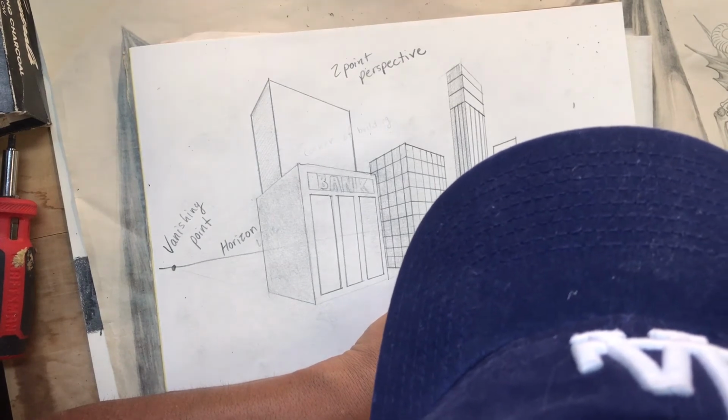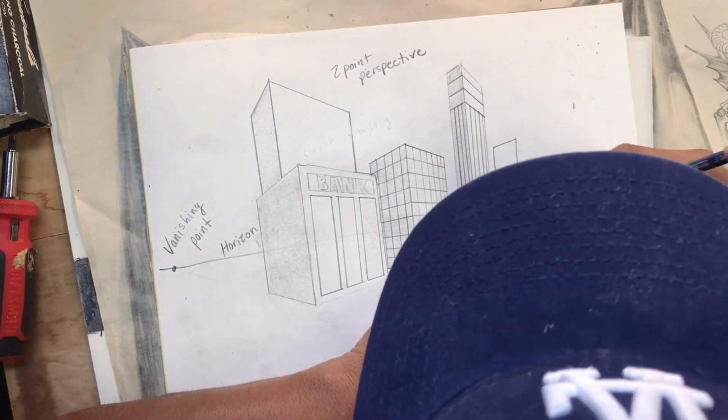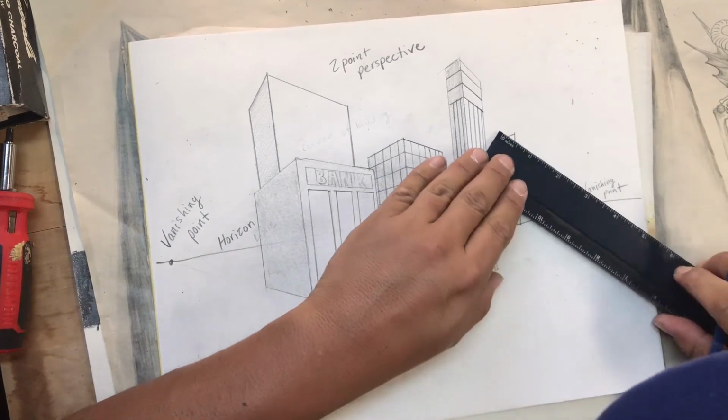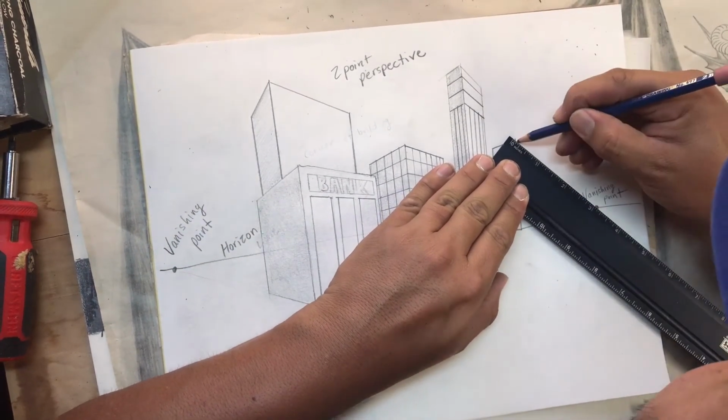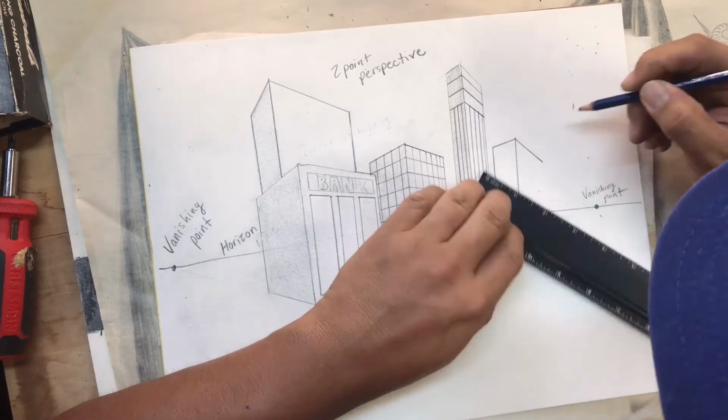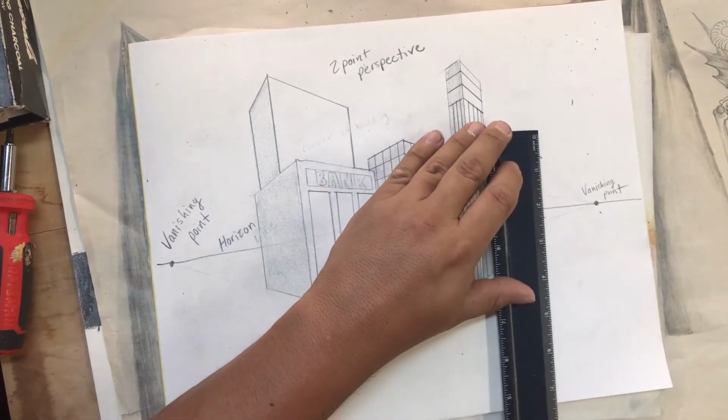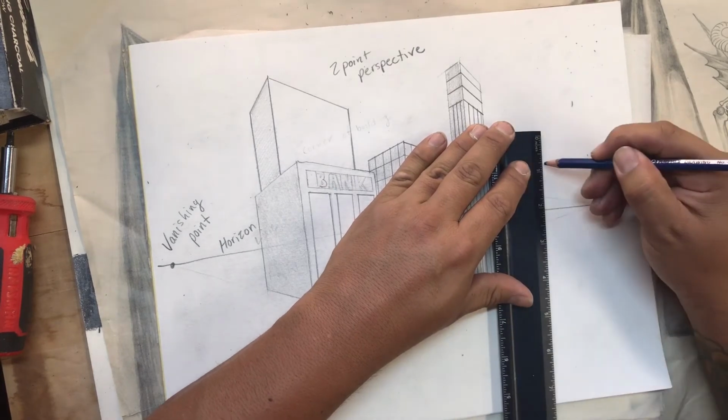Okay, so it looks like my video got choppy, and what I did was went ahead and started another building over here. The vanishing points are all the same as the other buildings.